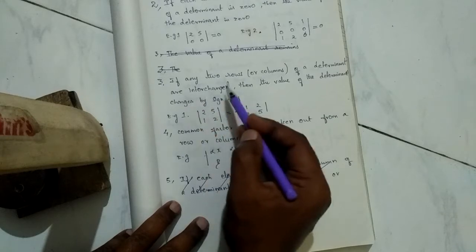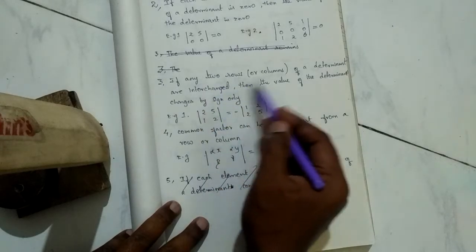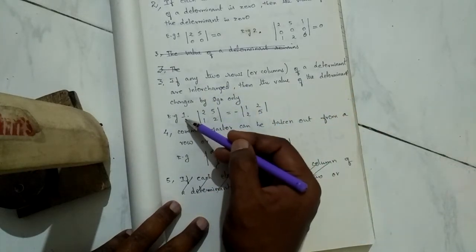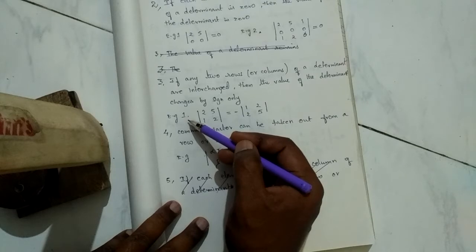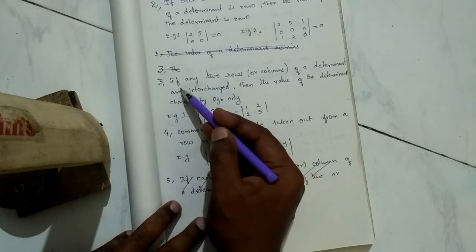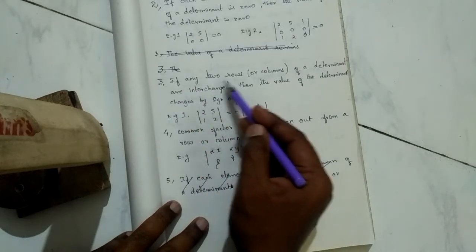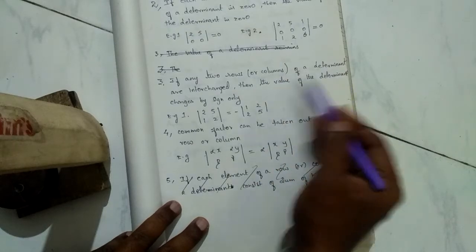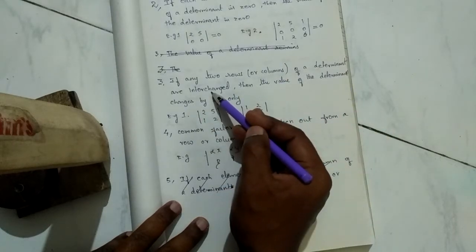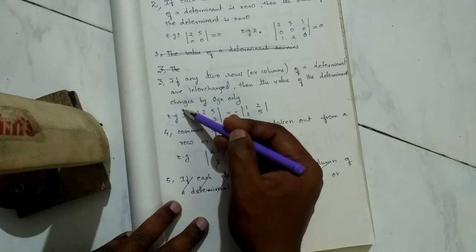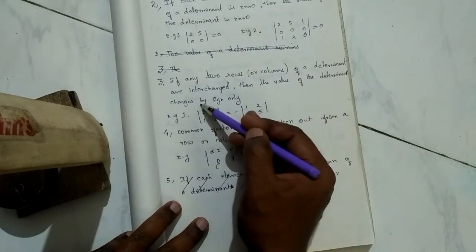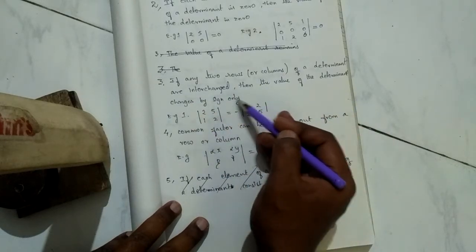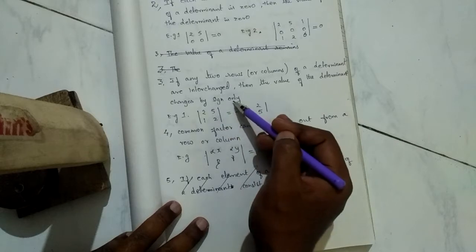What does property number 3 say? Very simply, I'll tell you. The statement and all is not required, by example itself I can make you understand. Anyway, what does the statement say? If any two rows or columns of a determinant are interchanged, then the value of the determinant changes by sign alone, by sign only.